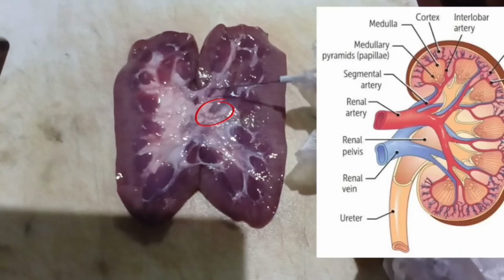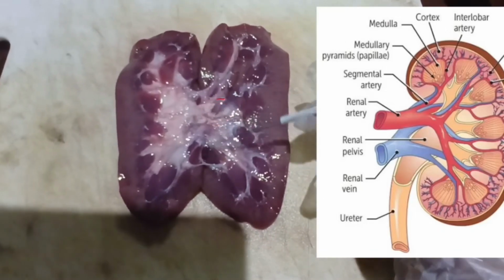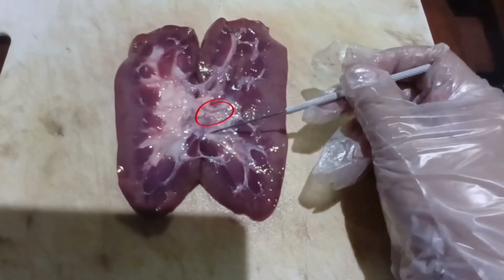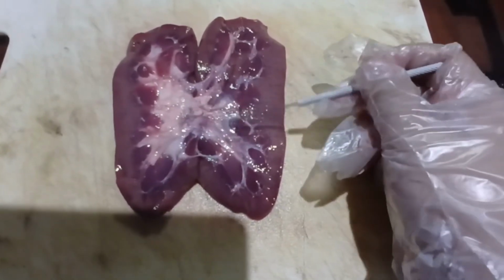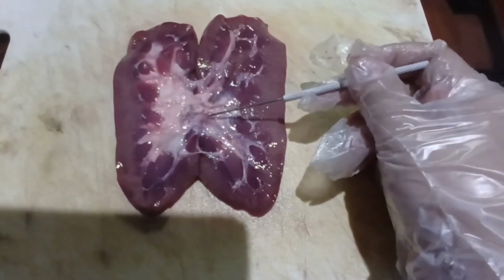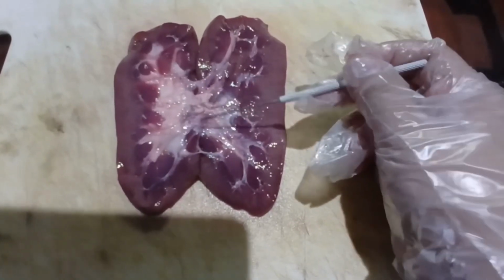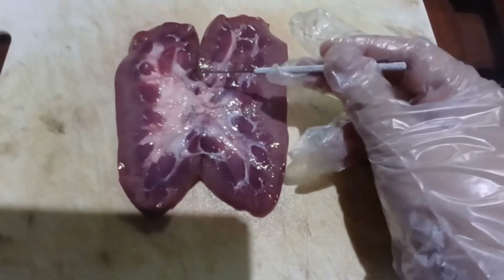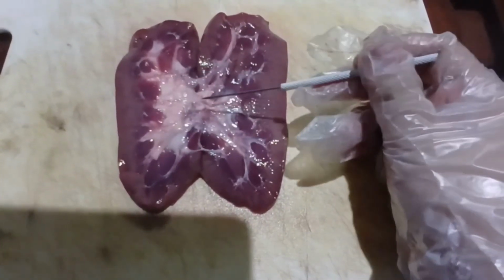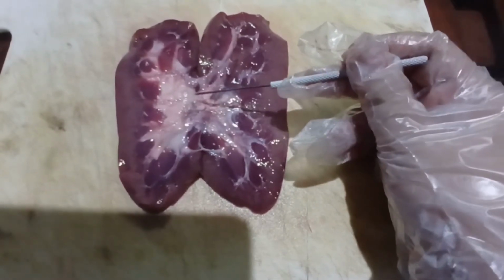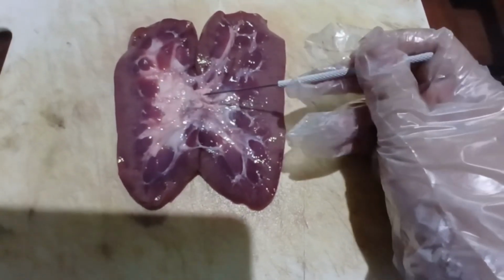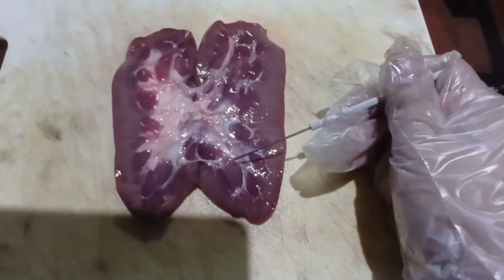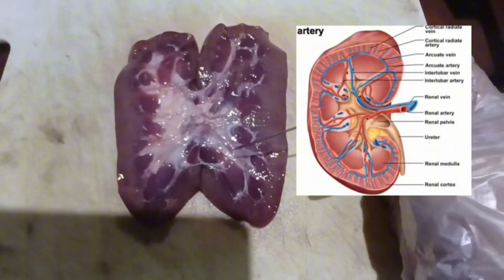Then we have the segmental artery. The renal artery splits into the segmental arteries. These supply the different parts of the kidney, or the segments, as we call them. This branching allows the blood distribution to the different areas of the kidney. Next, we have the interlobar artery.